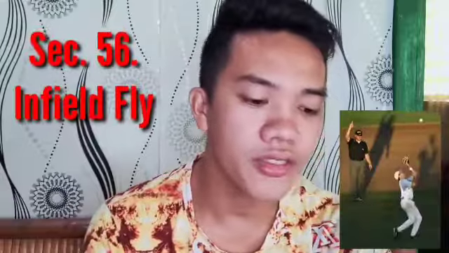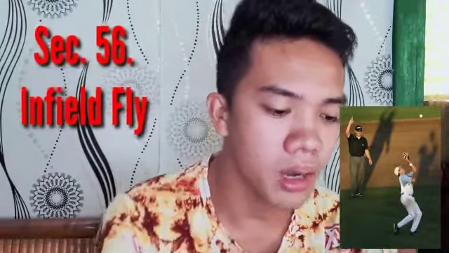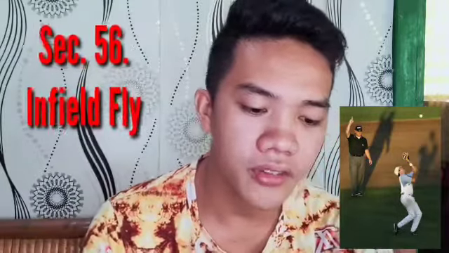Next is infield fly. What is infield fly? It's a fair fly ball that can be caught by an infielder with ordinary effort when first and second and third base are occupied before two are out. So, lagi ninyong tatandaan sa infield fly, if a declared infield fly falls untouched to the ground outside the baseline and bounces fair before passing first or third base, it is an infield fly.